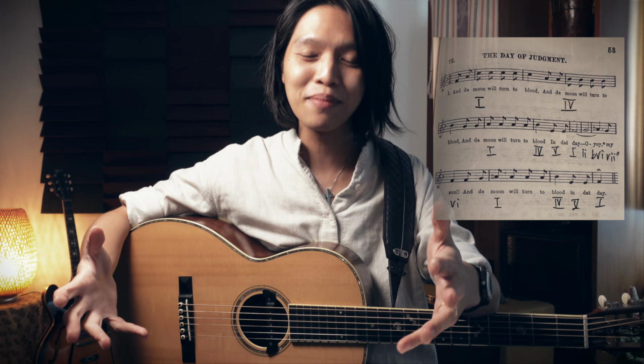Alright, we've harmonized the melody. Now what we're going to do, we're going to play it on the guitar. Okay, so we've got the melody here. What I'm going to do, I'm just going to play the bass notes.